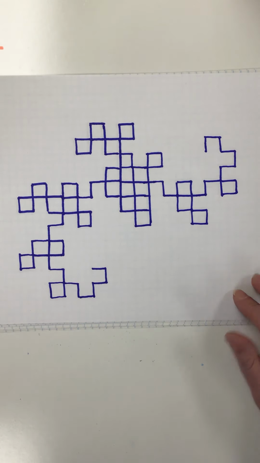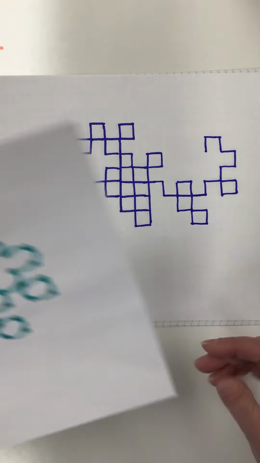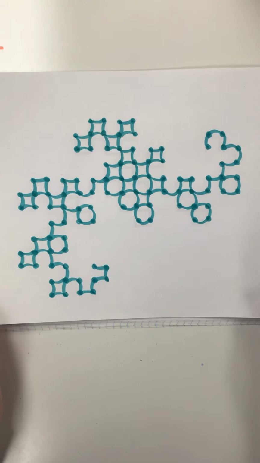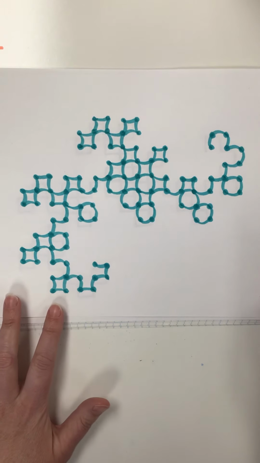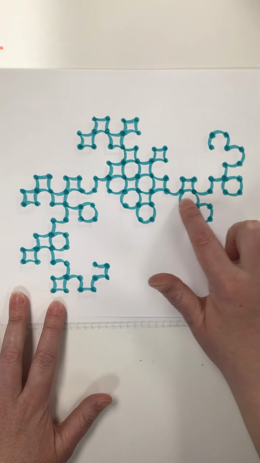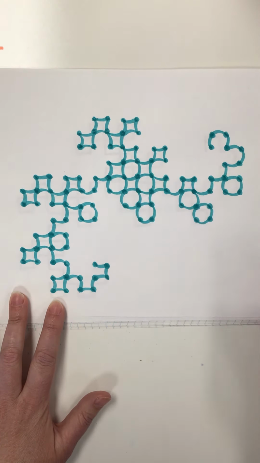I also thought, what if I didn't use straight lines? What if I curved them a little bit? So I did this little curve pattern, and I got this piece of artwork, and I love how I have these circles showing up in here. It just makes it have a little interest also. So, you know, try it out. See how far you can get past the 7th one.